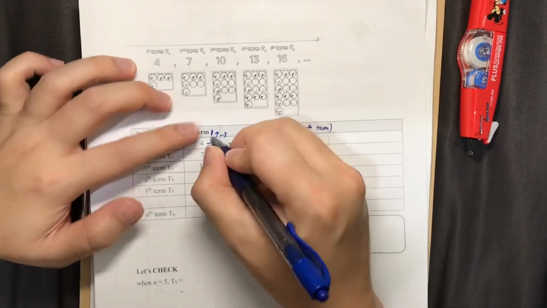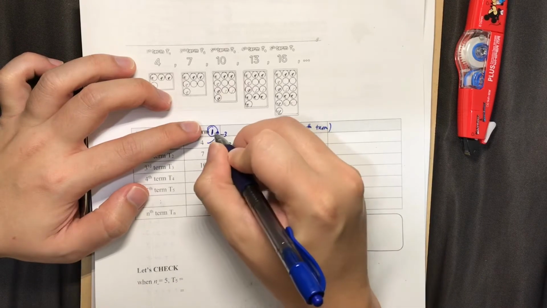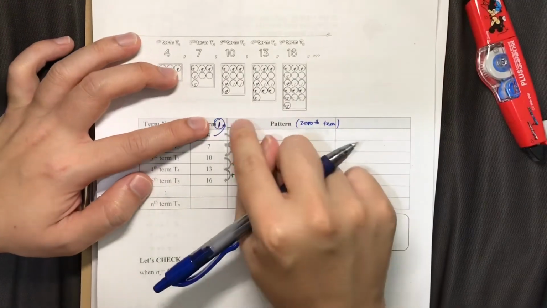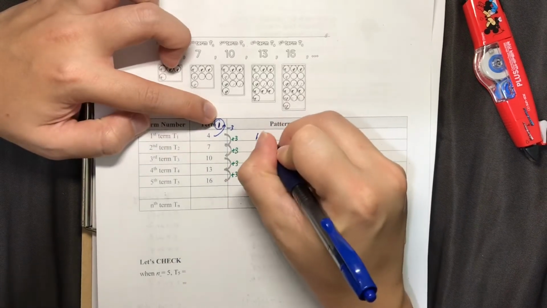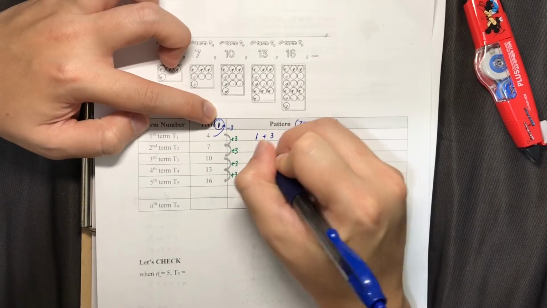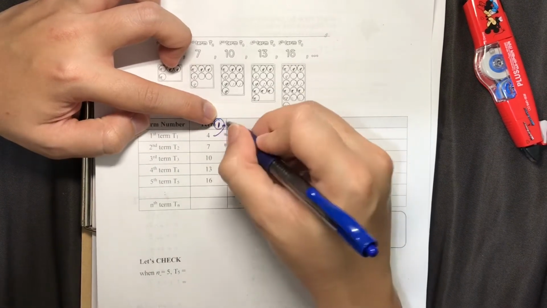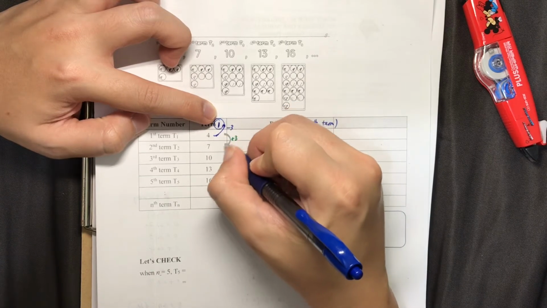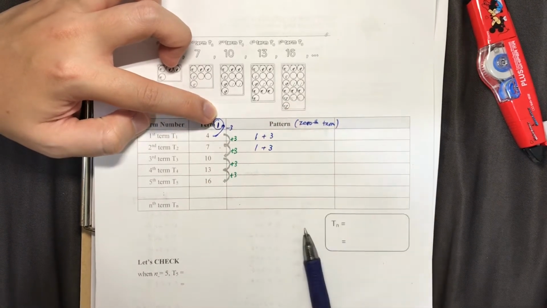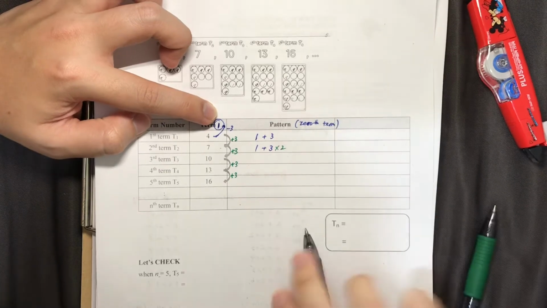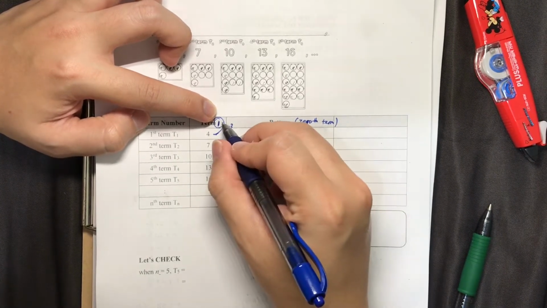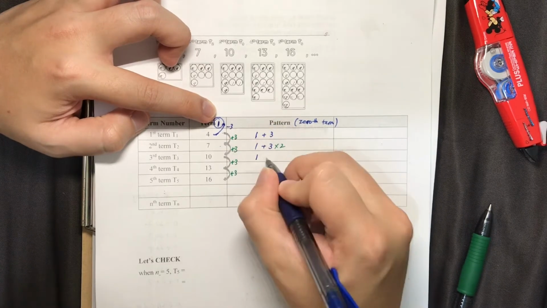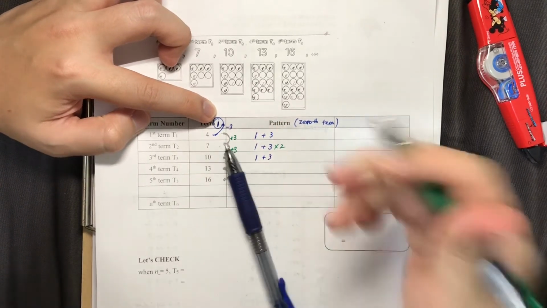So here we are going to look at 1. We start at 1, then we want to build to 4, 7, and so on. So we start with 1, plus 3. Then we start with 1 for the second one, we plus 3 and we plus 3, so we plus 3 two times. Same thing for the third term, 10: we start with 1 plus 3 plus 3 plus 3, so plus 3 three times.